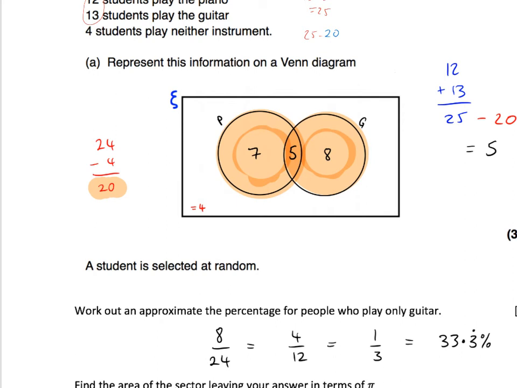So I divided by 2 to get 4 over 12, and then I divided by 3 to get a third, and a third is 33.3 recurring percent. Alternatively, you could have tried to make that into something over 100, but it does say an approximate amount, so even if you got it to being around about 100, it would be fine as an approximate.